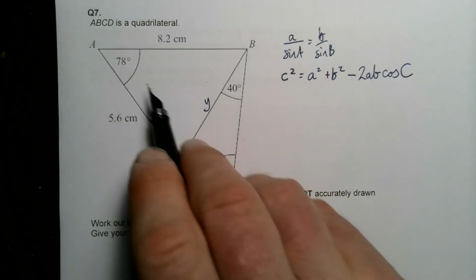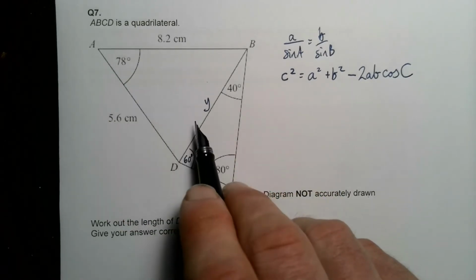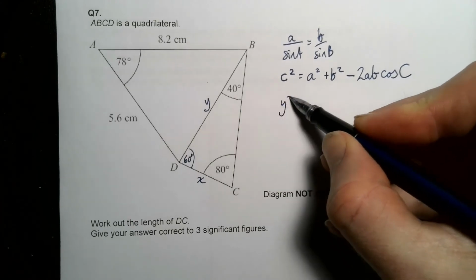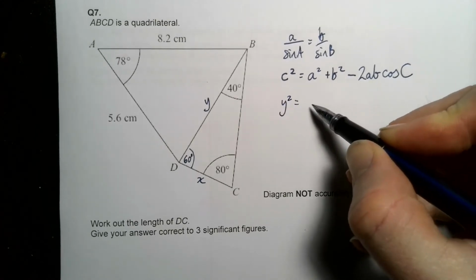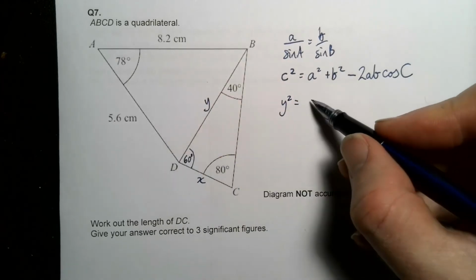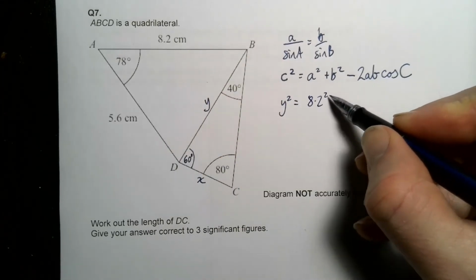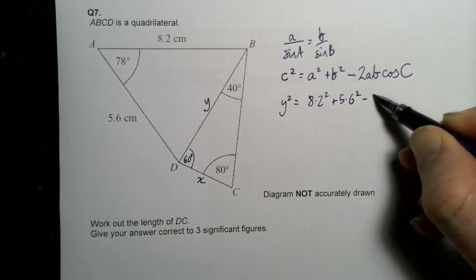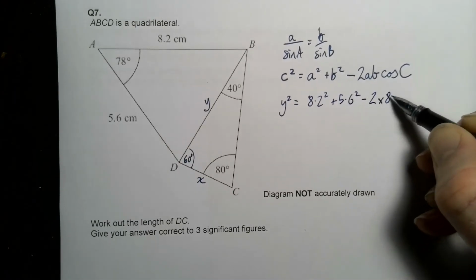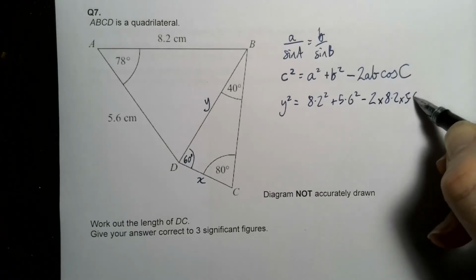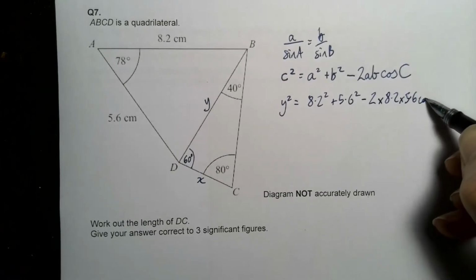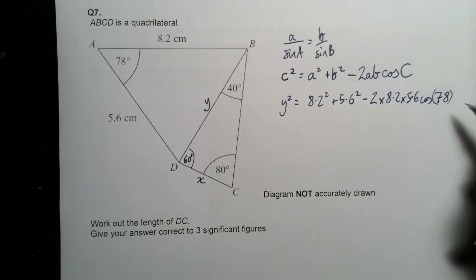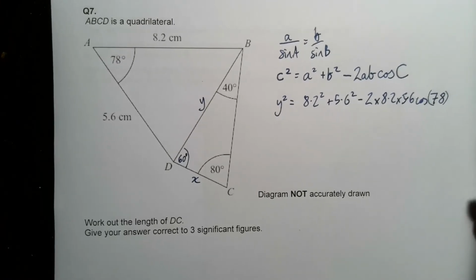So looking at this here, that's what we've got going on. I want to know that, so I'm calling that y. So y squared is going to be that squared plus that squared, 8.2 squared plus 5.6 squared, take 2 times 8.2 times 5.6 cos 78. And it tends to put it in a bracket, so I'm just going to do that then anyway.